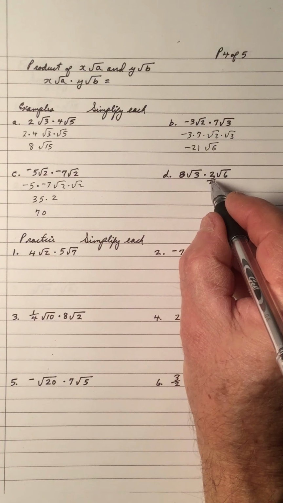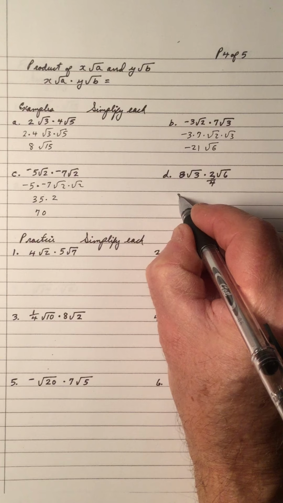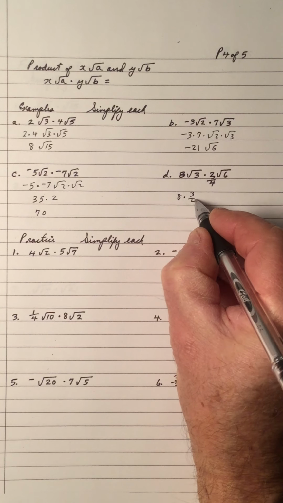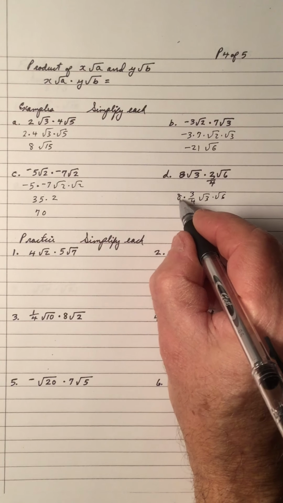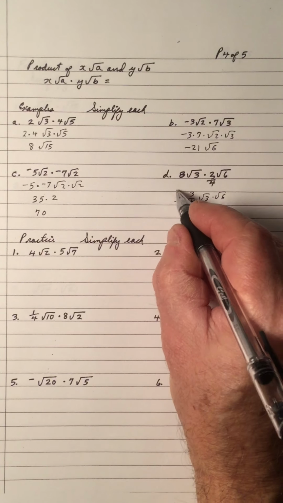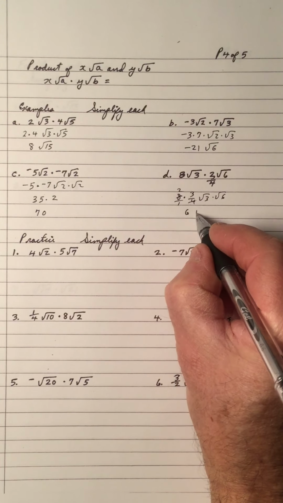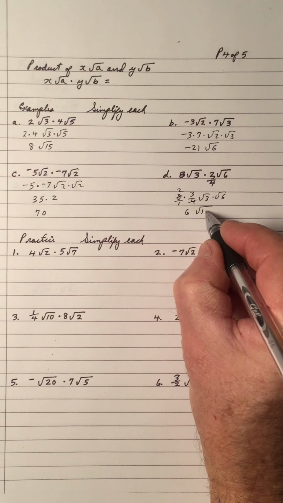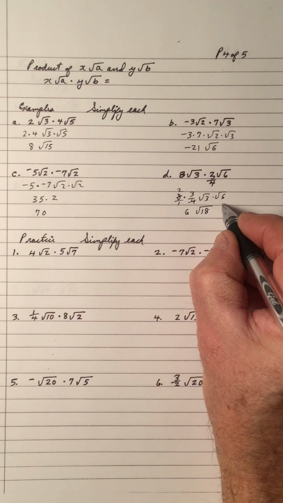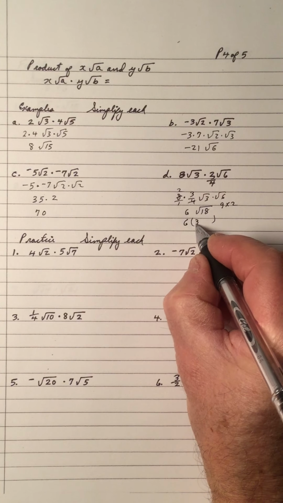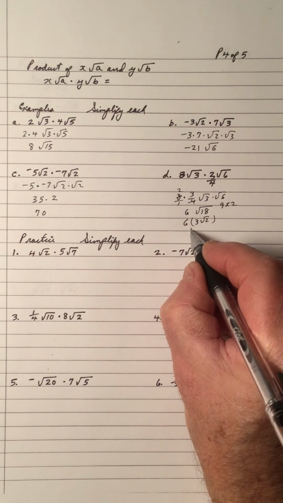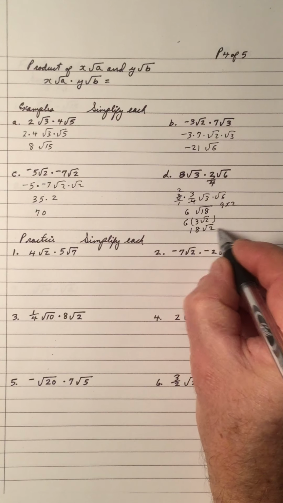So I'm going to multiply 8 by 3/4, and root 3 by root 6. So 8 is over 1. 4 and 8 goes 2. So that's a 6. Root 3 times root 6 is root 18. But root 18 is a 9 times 2. So that's 6 times 3 root 2. So the answer is 18 root 2.